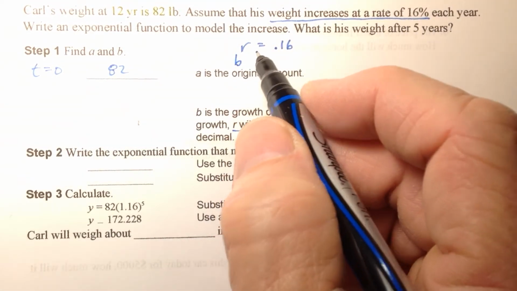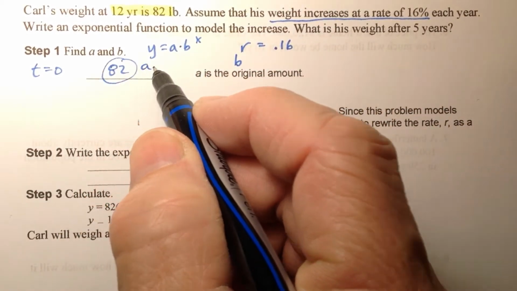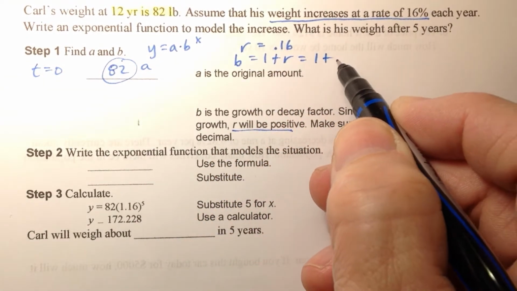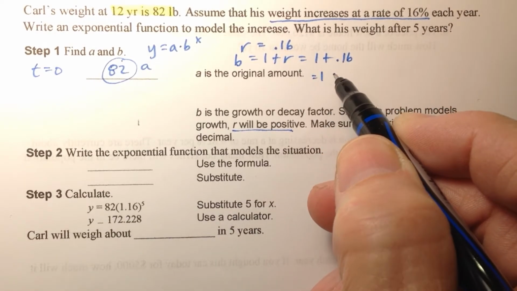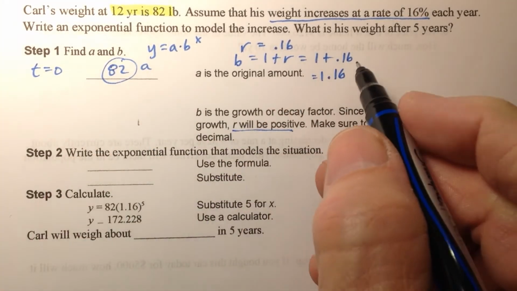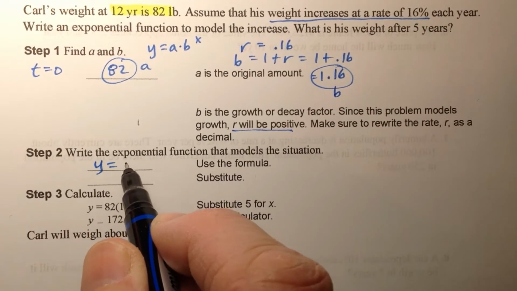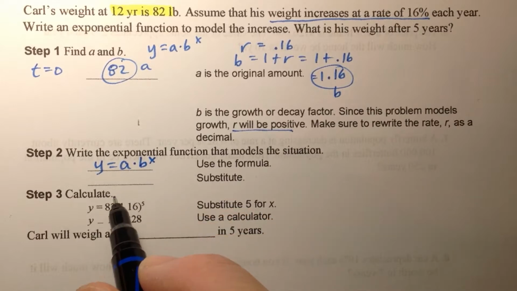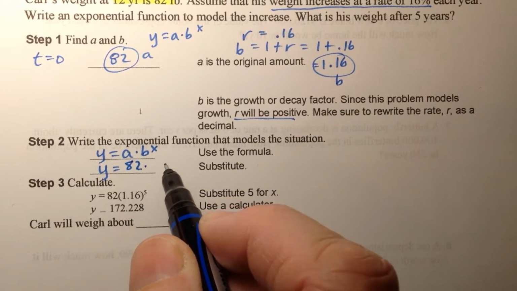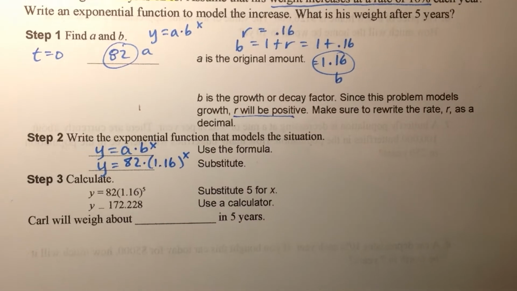And then the B, though, remember our model is y equals a times b to the x. Well, there's our a right there. And then the b is 1 plus r, which is 1 plus 0.16, which is equal to 1.16. So when we use all of this information, we write the formula y equals a times b to the x. We get y equals 82 times 1.16, and we raise that to the x power.